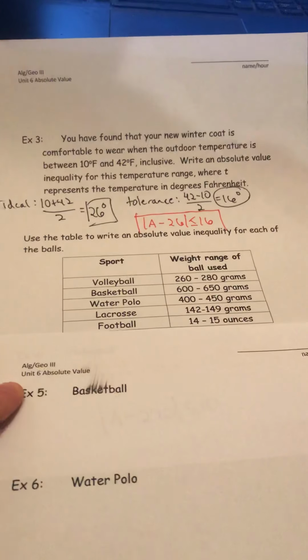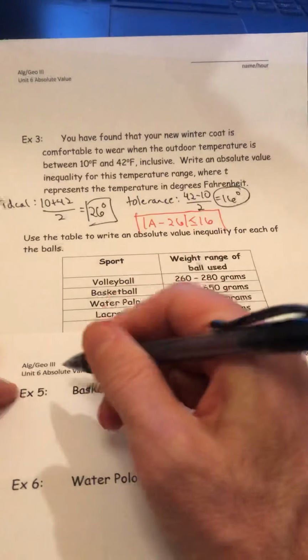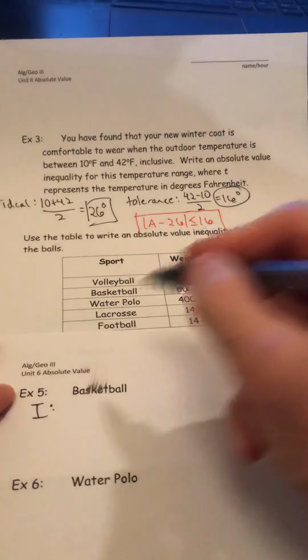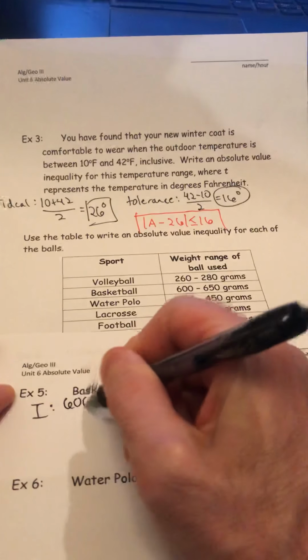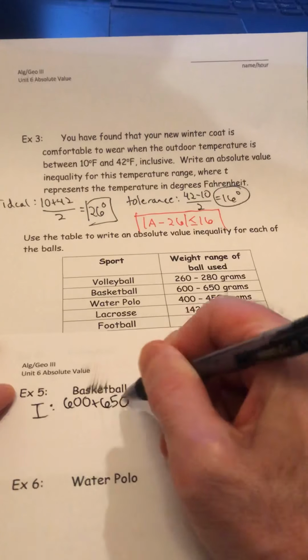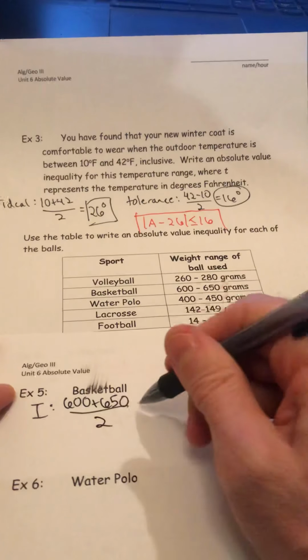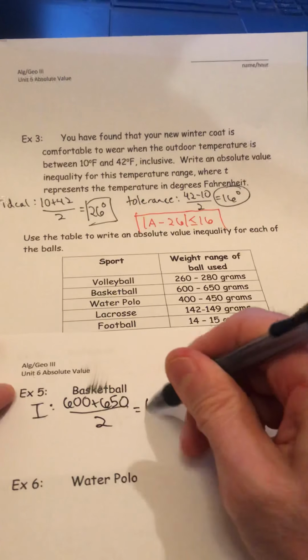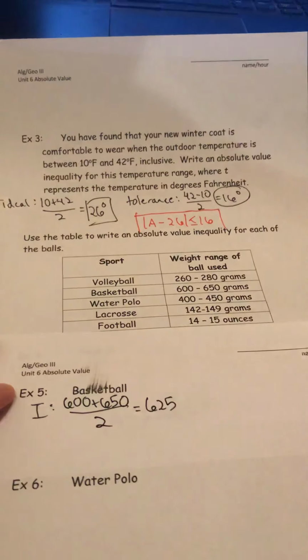And next up, basketball. Again, to start, we're going to find the ideal. So 600 plus 650 is 1250, divided by 2 is 625.